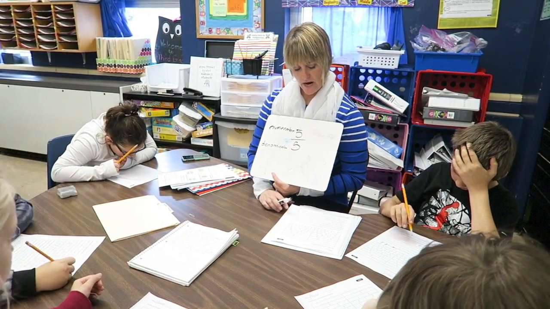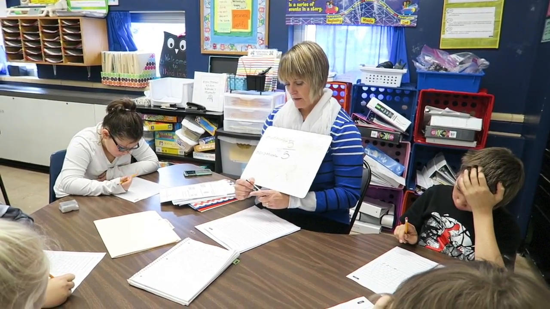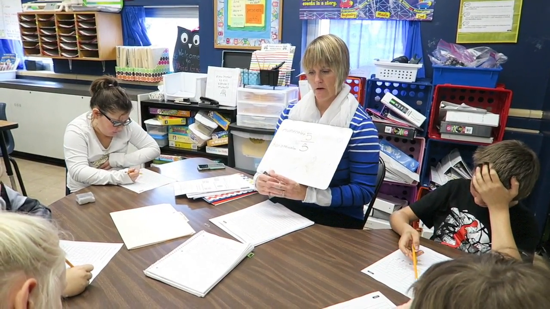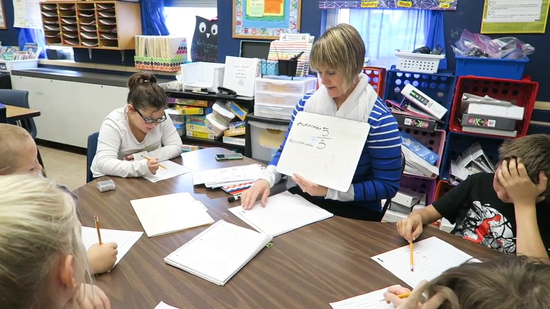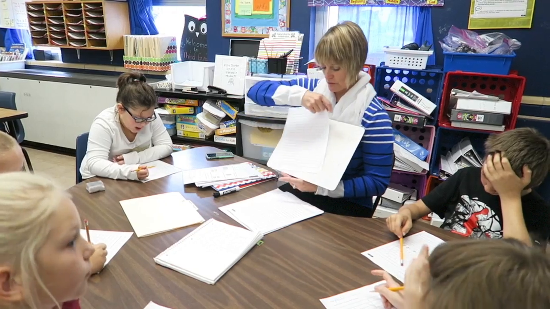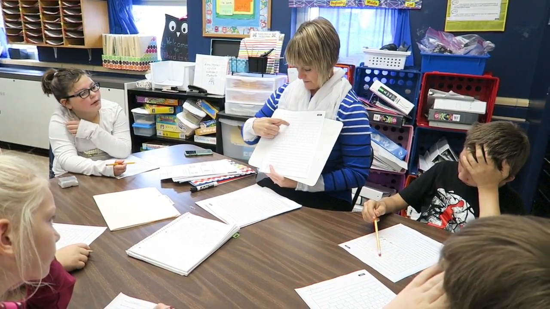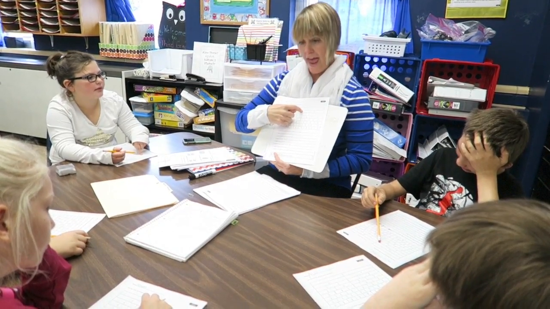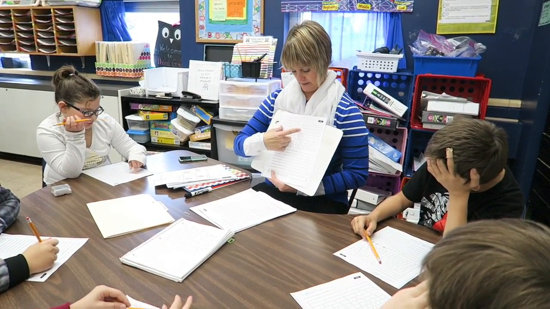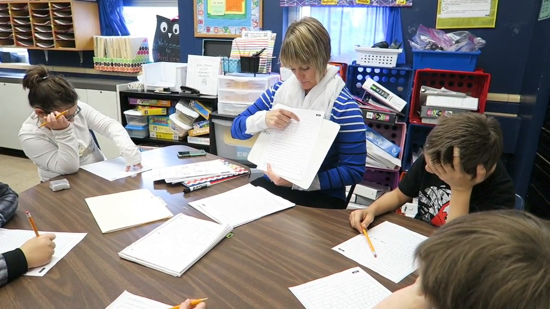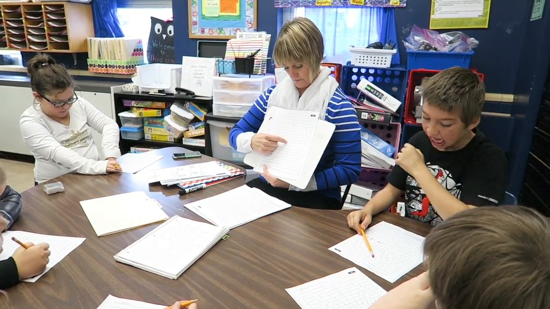It says, which fractions shown are equal to 1/2? Can you find 1/2 on your bars? Okay? All right, so remember, Michael, are you pointing to 1/2? We're talking about 1/2 right here. So 1/2 ends right here, doesn't it? This would be the end of 1/2 because that's 1/2 of the bar. So we're looking for any fractions that would be in line with 1/2.